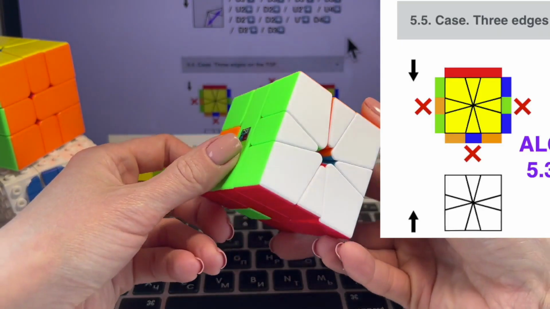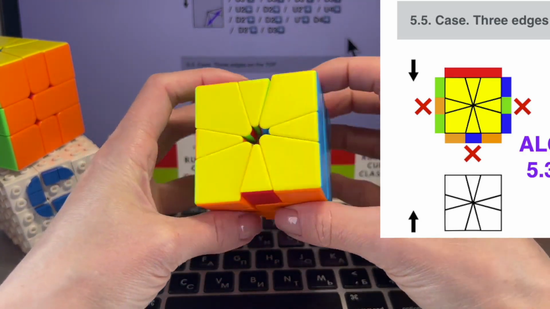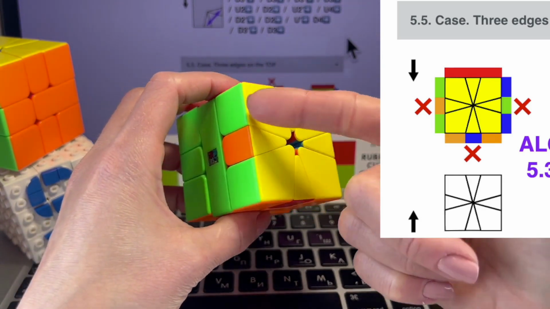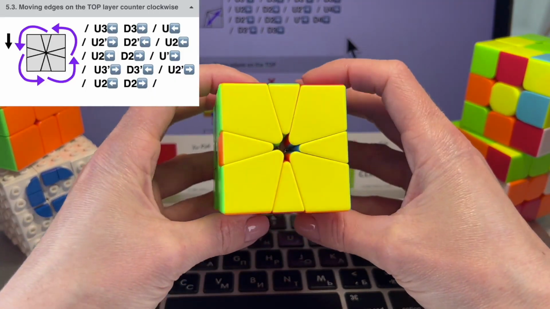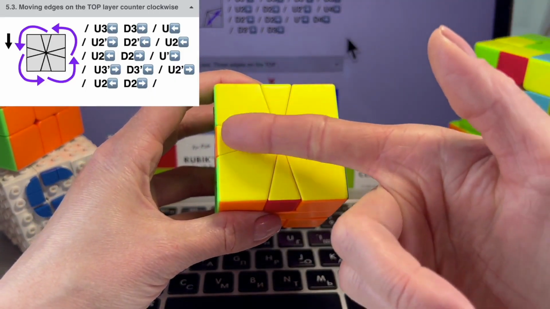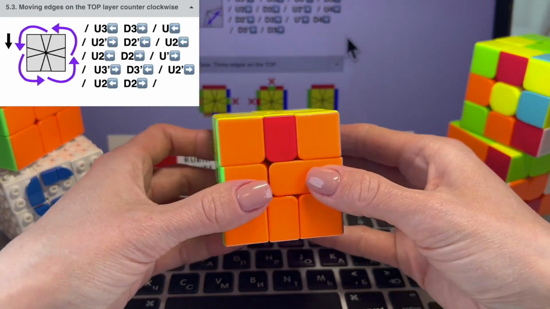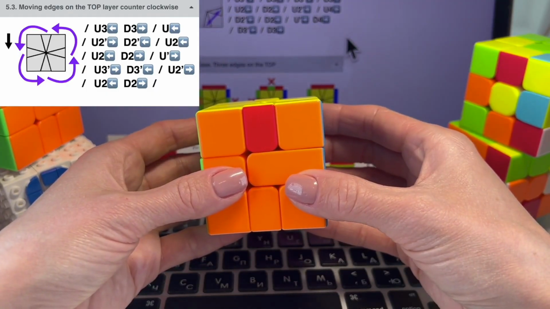Here's the situation. The bottom layer is completely solved, and on the top layer, there's only one edge that's assembled. The 3 remaining edges are not assembled. Let's analyze this. We have an algorithm that moves the edges on the top layer counterclockwise. Let's try rotating the top layer and analyze what happens to the edges.